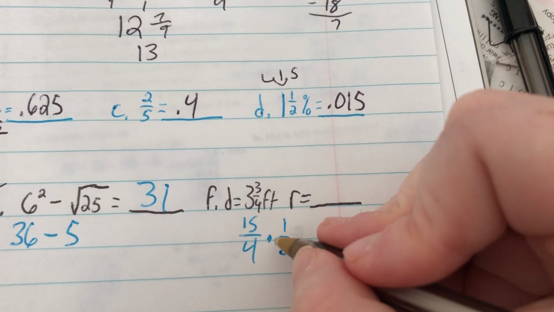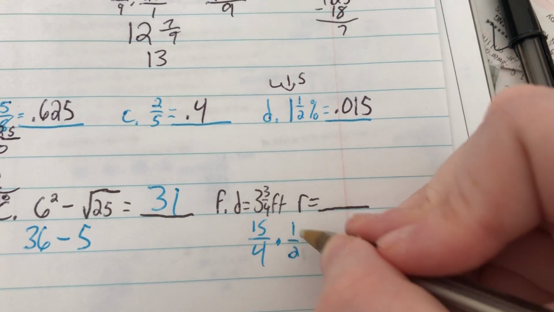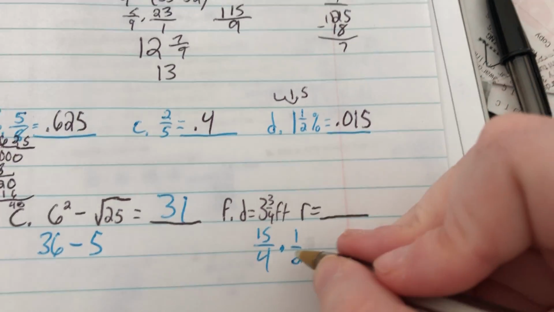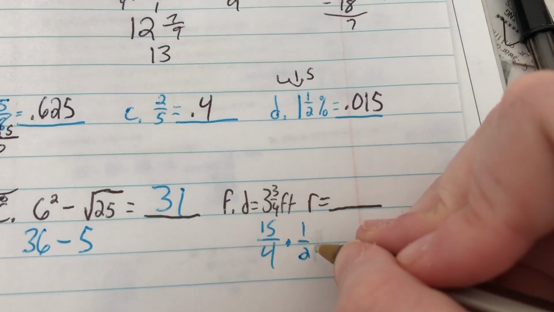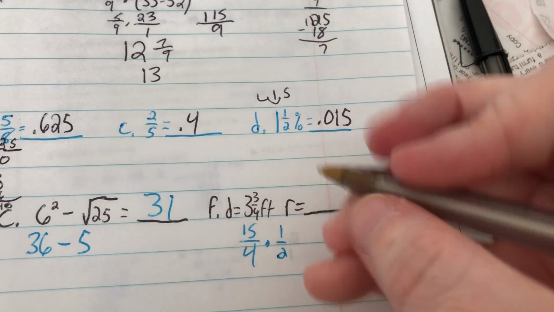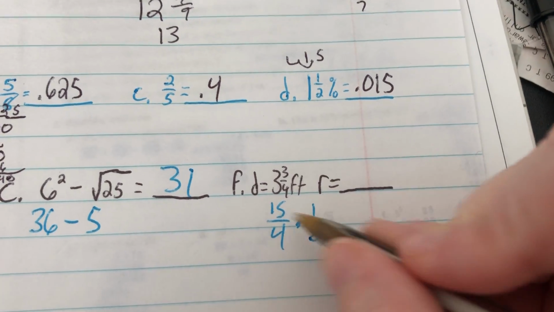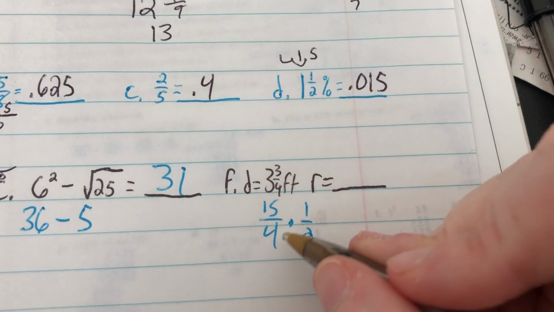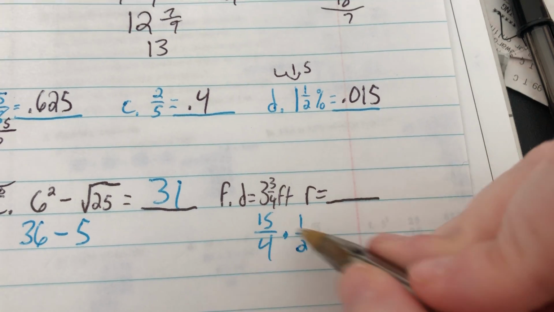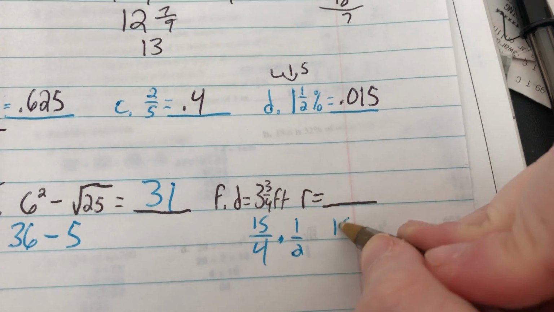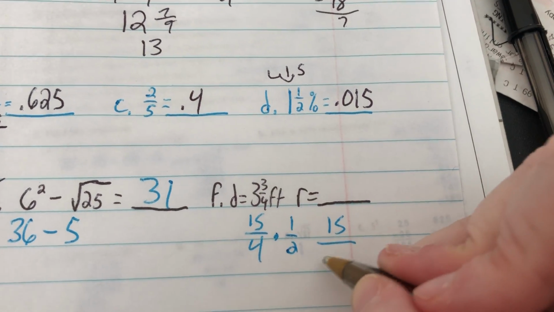Another way to think of that is, remember, if I divided it by 2, then that would be 15 over 4 divided by 2 over 1, which then we'd flip and multiply. So we could just skip that step there. 2 doesn't go into 15, so I can't simplify that any. So it'll be 15 times 1, which will be 15, and 4 times 2, which is 8.